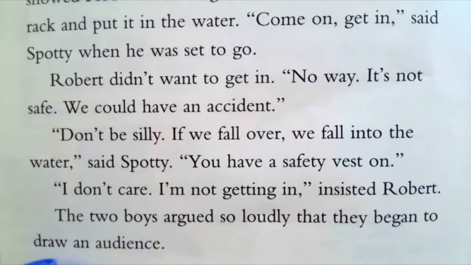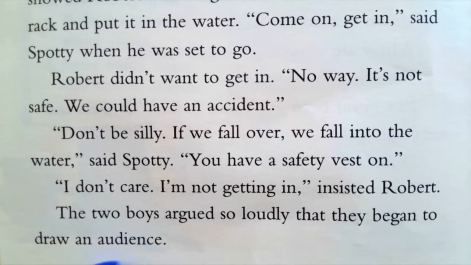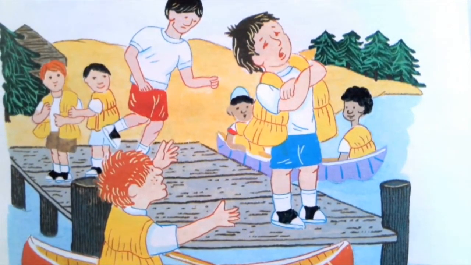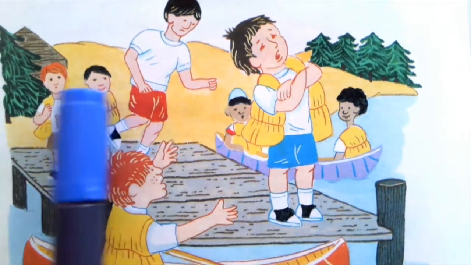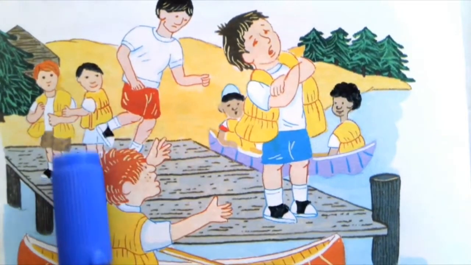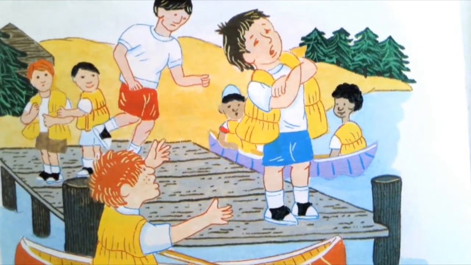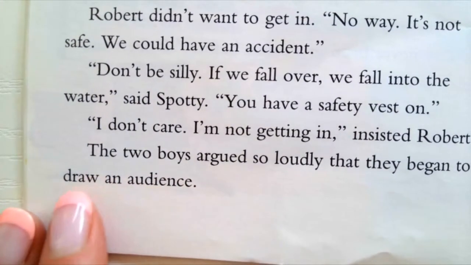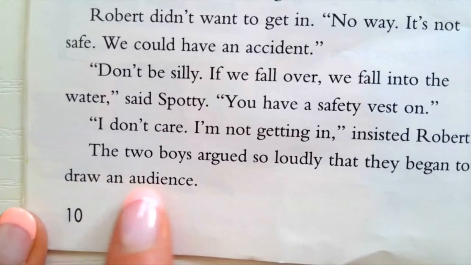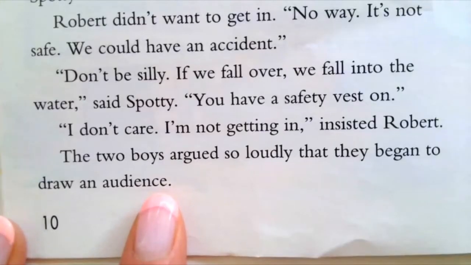What do you think it means that they draw an audience? Are they actually doing any drawing with a pen or a pencil? No. What's an audience? An audience is people who are watching someone else do something, like an audience watching a play or a show. These boys in the back have become an audience, watching these two have their argument. So that is an expression that means they are bringing people close to them to watch them have an argument.